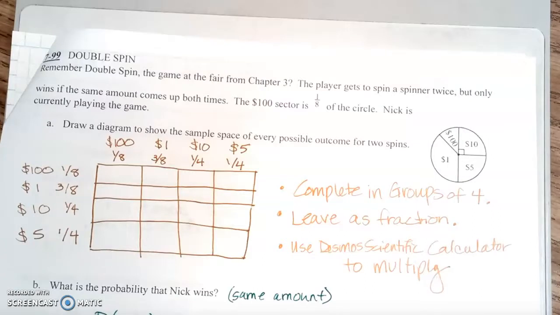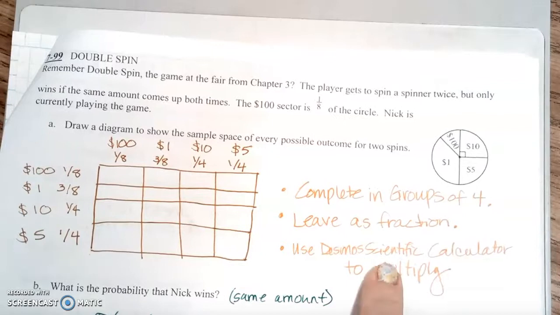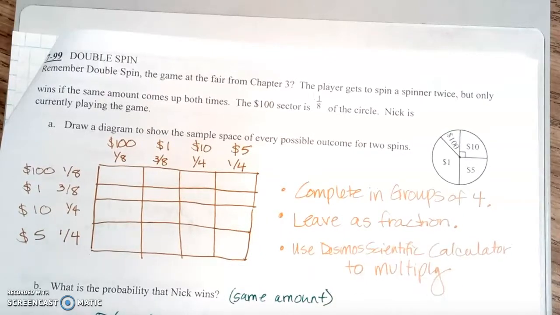In your group of 4, you are going to fill in the whole table. Okay? Again, if you are not excellent at multiplying, which some of you are not, then you're just going to use your Desmos scientific calculator, and it'll give you nice, pretty answers.